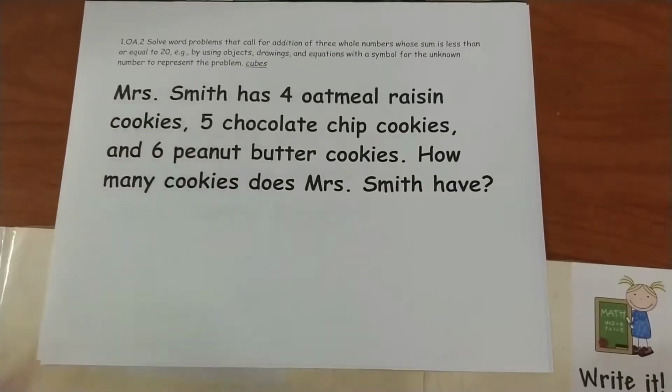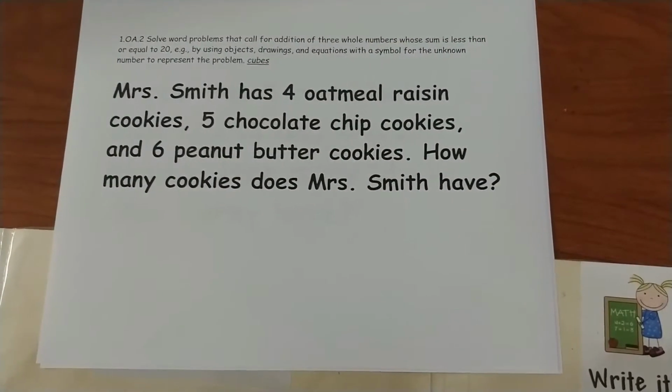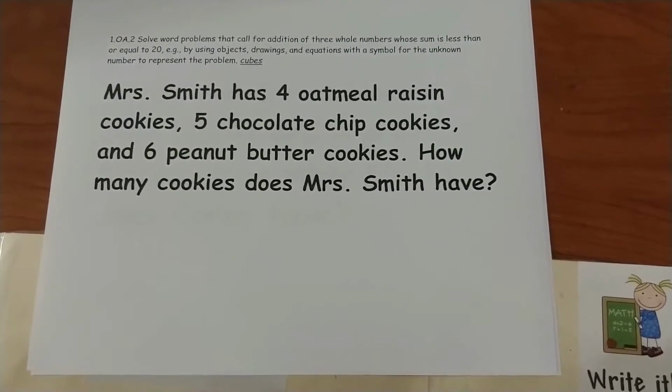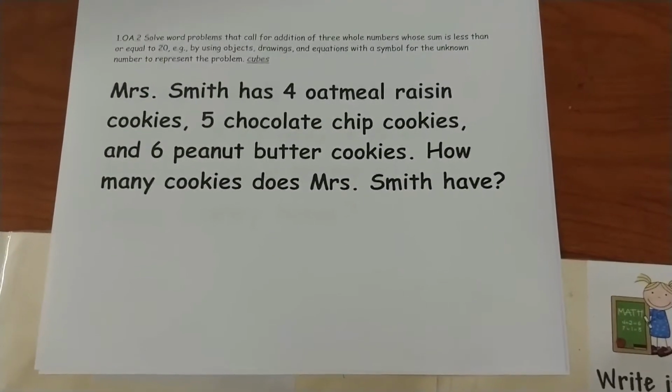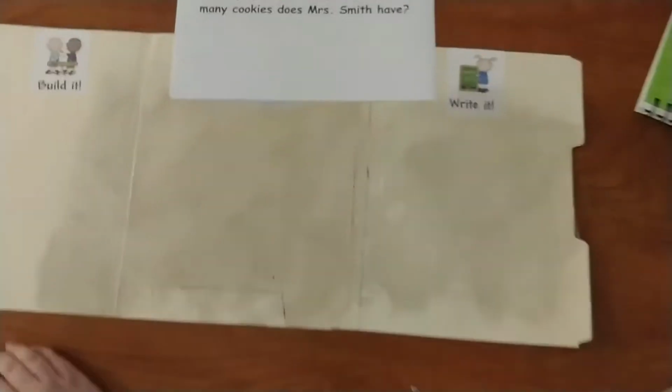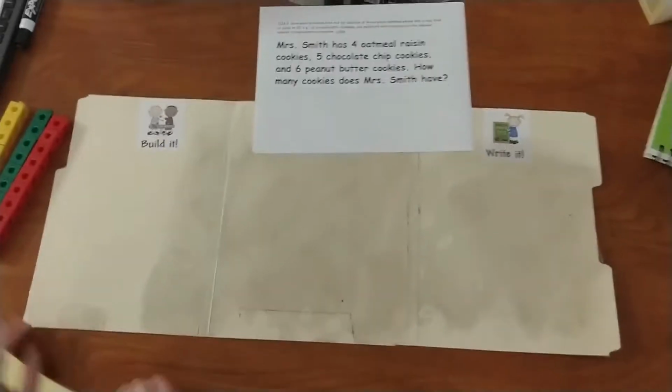So the problem here says Mrs. Smith has 4 oatmeal raisin cookies, 5 chocolate chip cookies, and 6 peanut butter cookies. How many cookies does Mrs. Smith have? So I'm going to start over here on the build it side of my CRA mat, and I've got some linking cubes here.